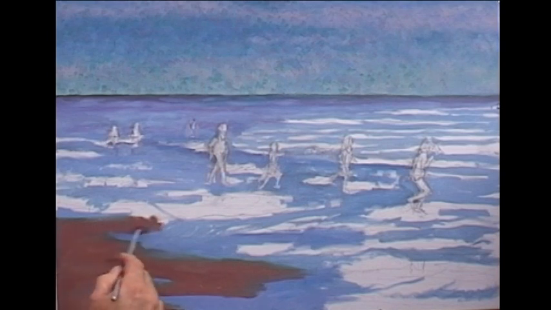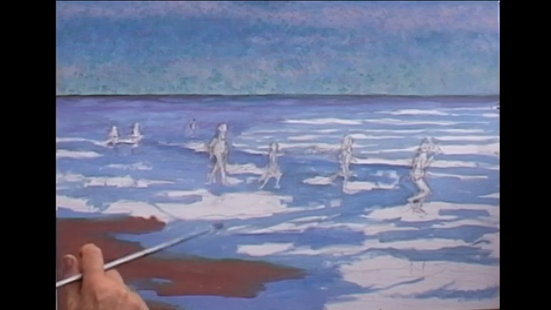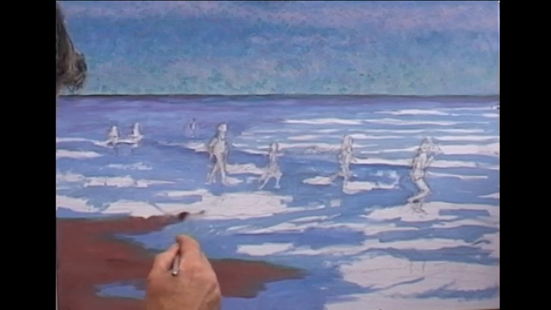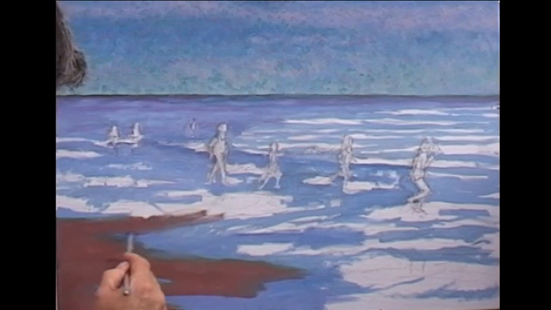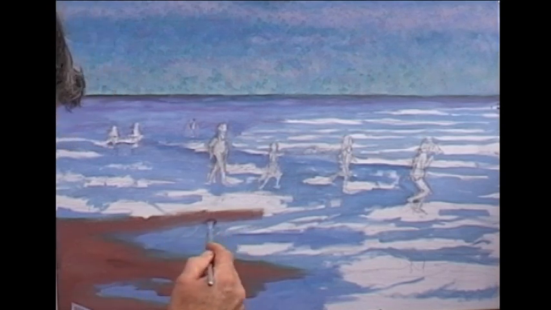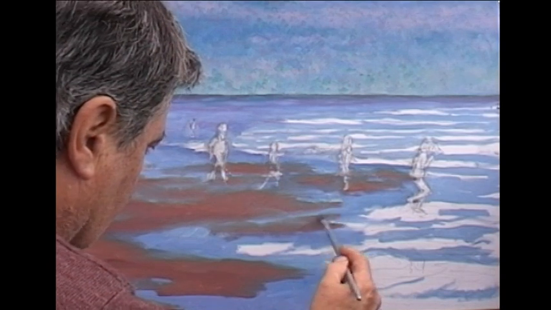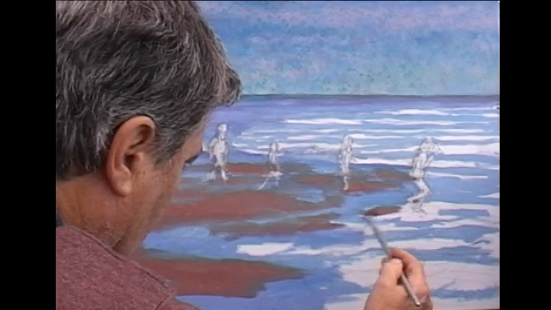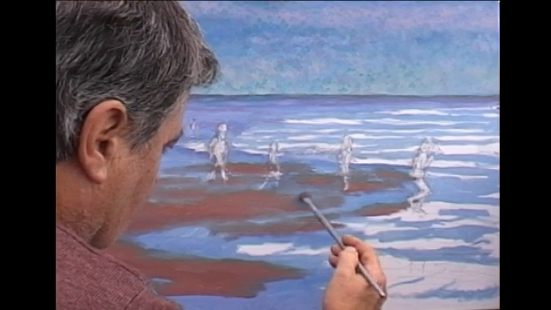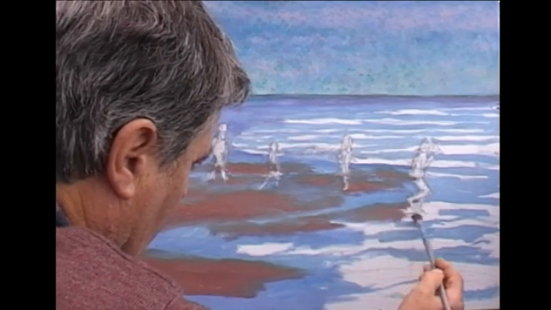Now, lost and found edges: where we've got an edge like that where it disappears, and then a found edge like this which is much harsher. So we'll lose it like that and blend it in, and make it harsher like that where it's required. Don't mind it blending with the blues at the moment a bit, because I'm going to have to get this textural effect with the water and the wet sand.